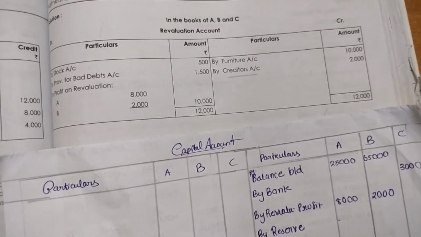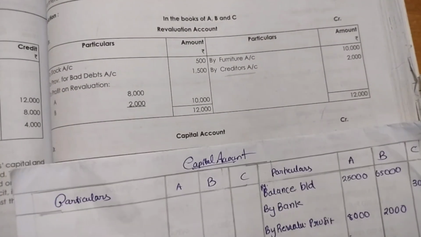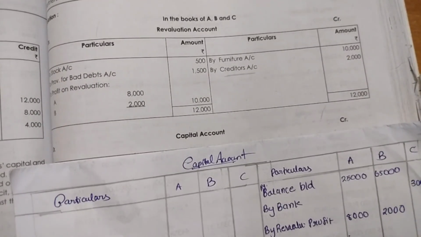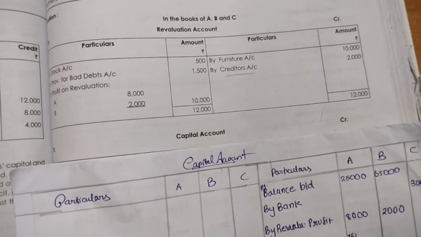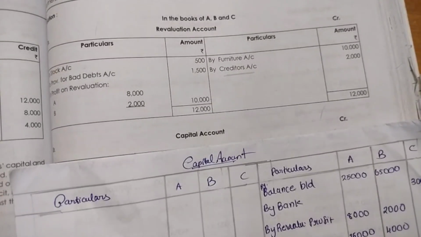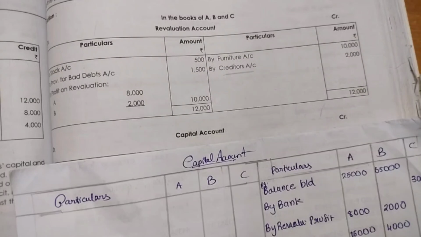So 20,000 has to be shared among the partners in their old ratio. When 20,000 is multiplied by 4 by 5, we'll get 16,000, and here it will be 4,000. Then it is said in the question that half of the reserve is being withdrawn by the partners.